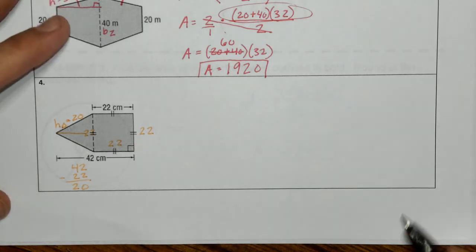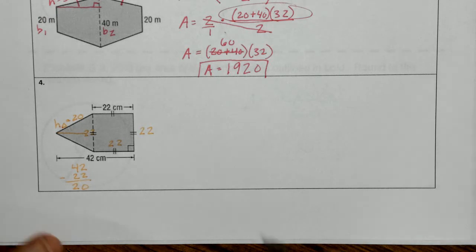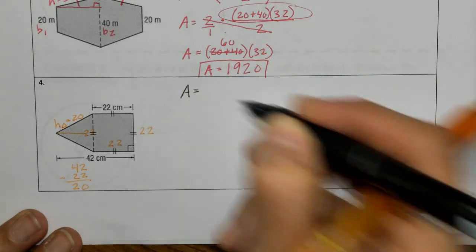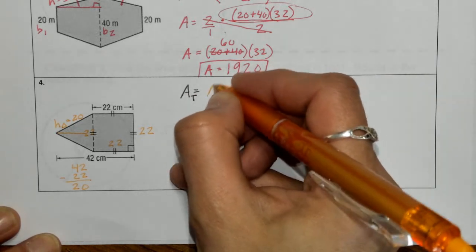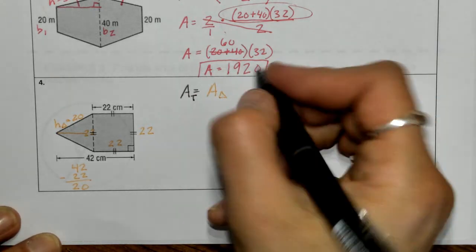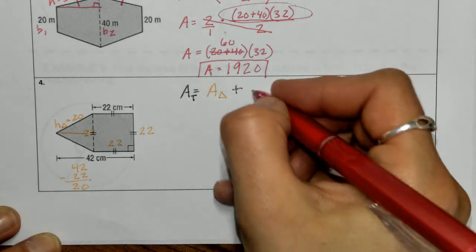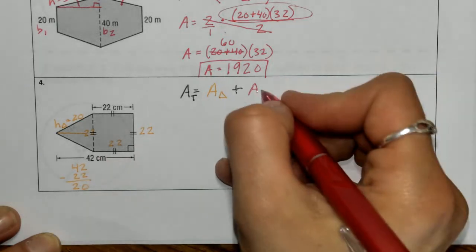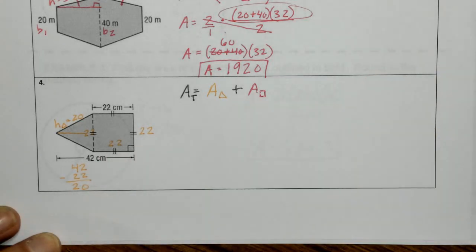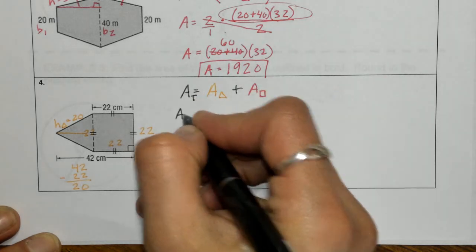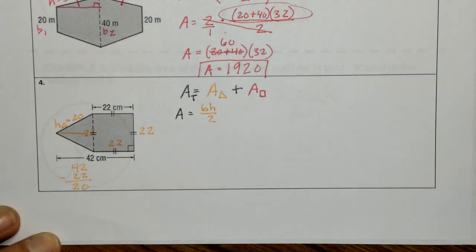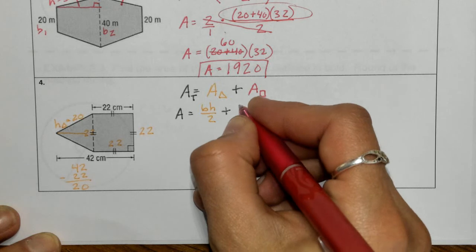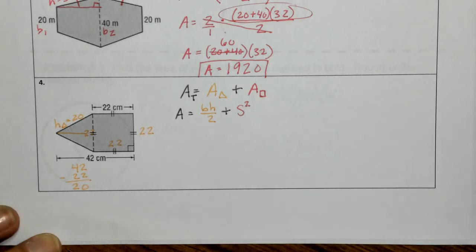Let's talk about the formula. This time we're not subtracting, we will be adding them together. So the total area will be the area of a triangle plus the area of the square. Let's take a look at these formulas. Area of a triangle is base times height divided by 2. We're going to add the area of a square, which is simply the side squared. Let's plug in.